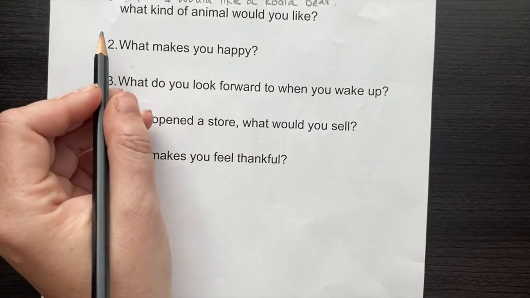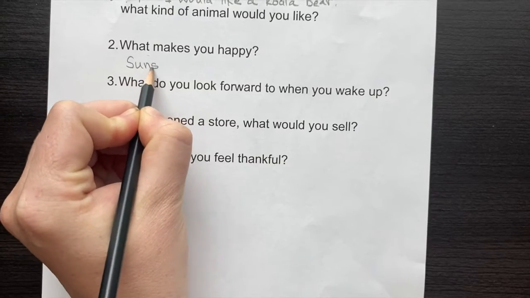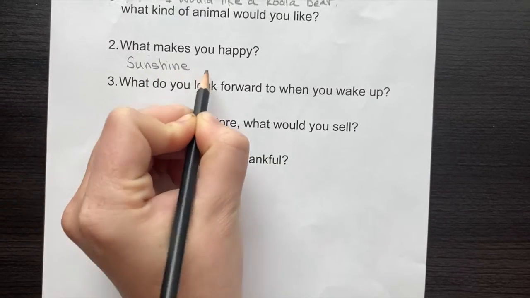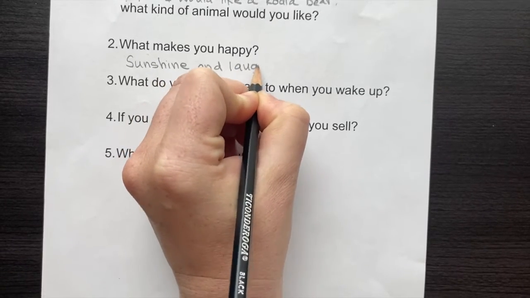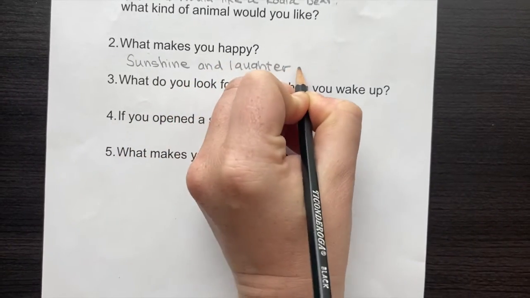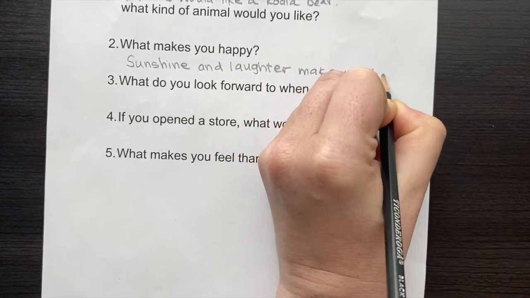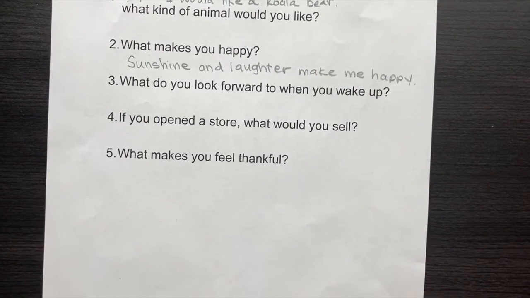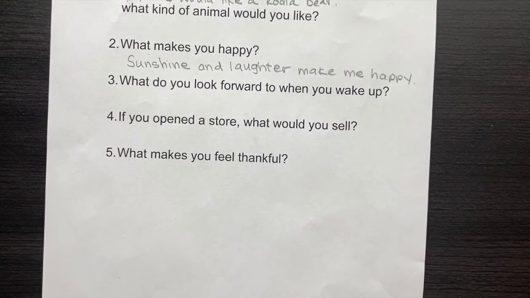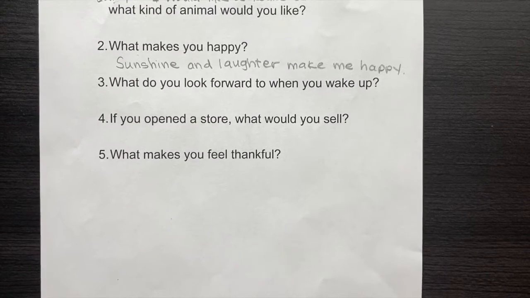So we'll say sunshine and laughter make me happy. So there it is again. Sunshine and laughter make me happy. Remember, there is a mirror neuron that when someone smiles at you, you will normally smile back at them. It makes you feel a little bit better.